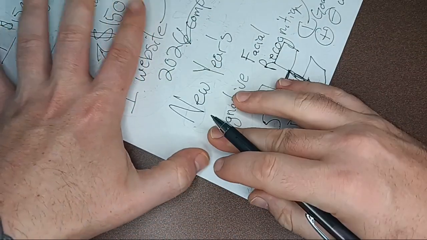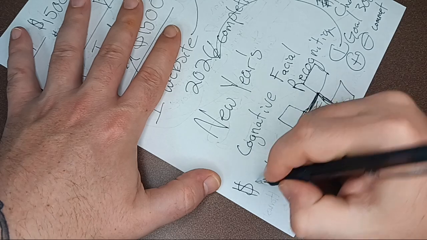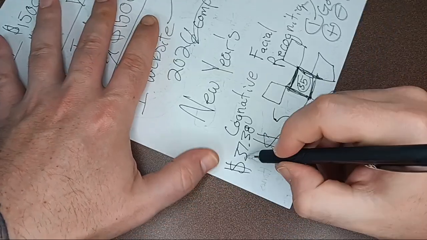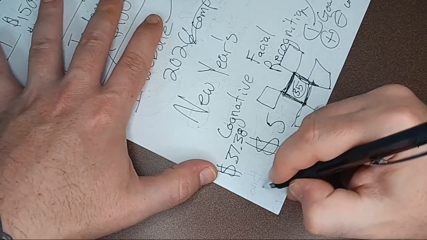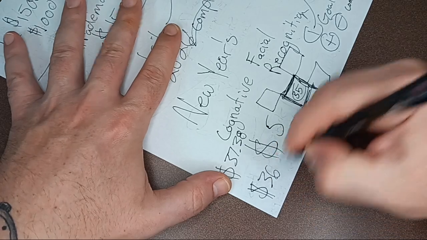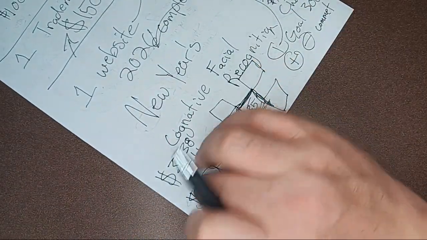But the goal, I think, we're going to collect 37.38. And then that tax on there will make it that we have a flat profit of 36. 36 is literally ASCII for money. And that's the reason why.